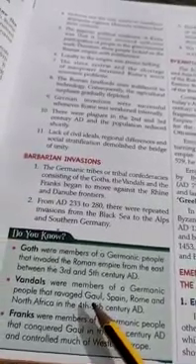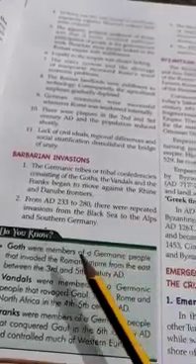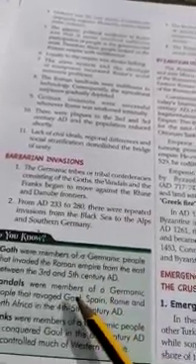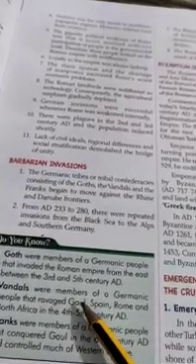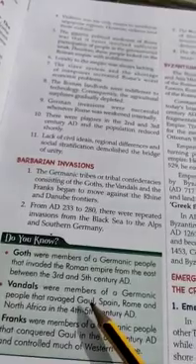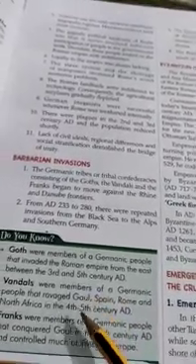Renaissance and early modern writers characterize the Vandals as barbarians. Like I said, these were coming under the barbarians group. These early modern writers referred to the Goths or the Vandals as barbarians sacking and looting Rome.